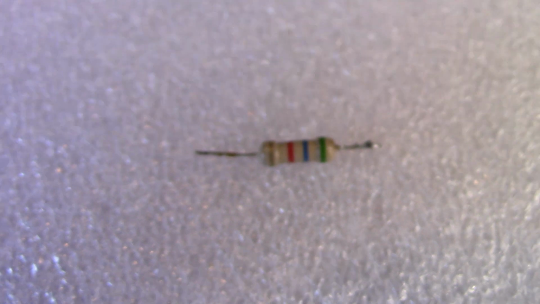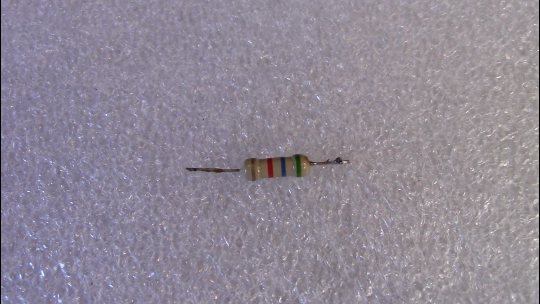The answer to question 3 was a resistor. 5.7K in fact, and a quarter watt type.